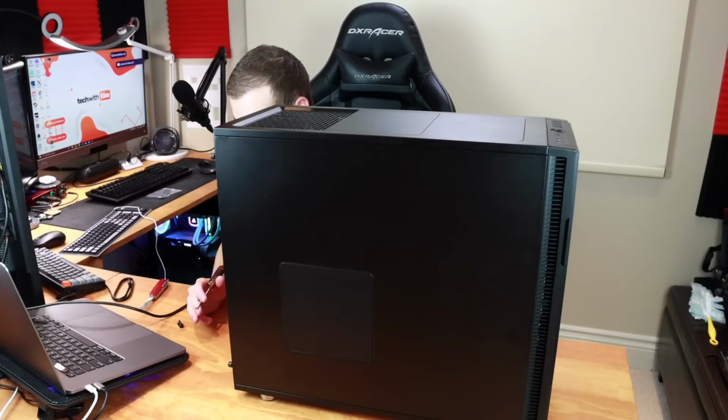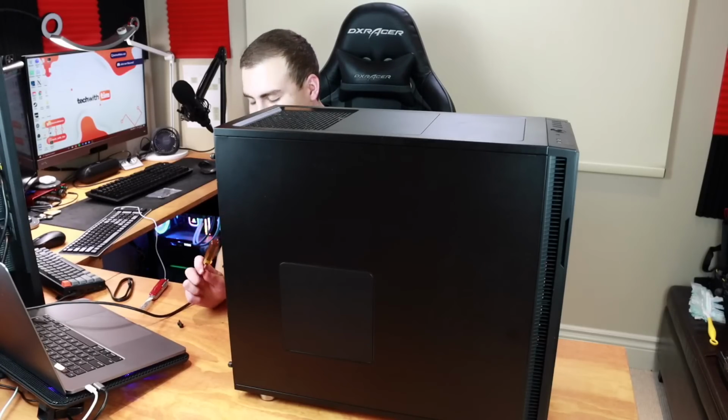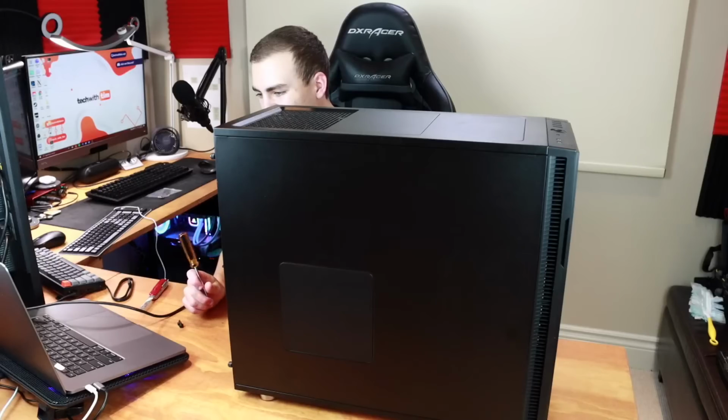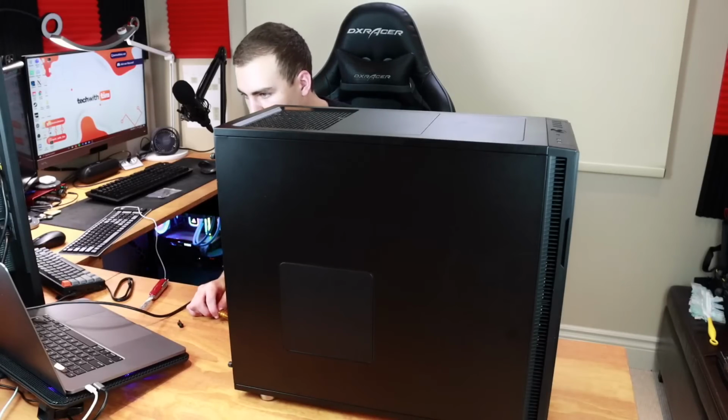Positive pressure, remember. Yeah, I know. I only have 2 intake fans. Let's see. Water cooling, probably not if the thermals aren't a problem. Yeah, I don't think the thermals will be a problem. Yeah, I'm not going to do it.